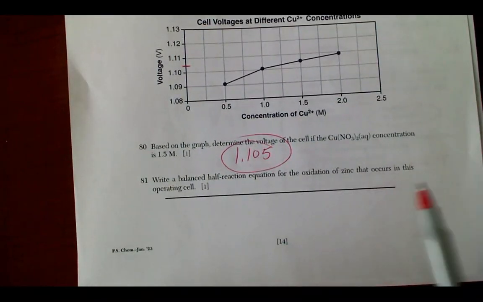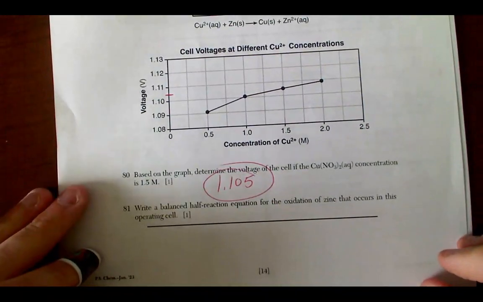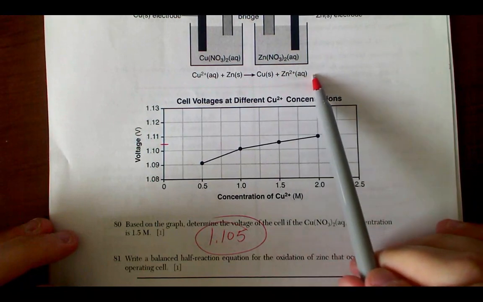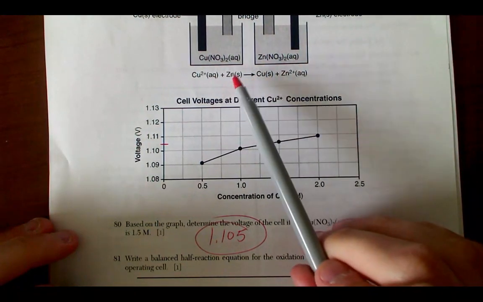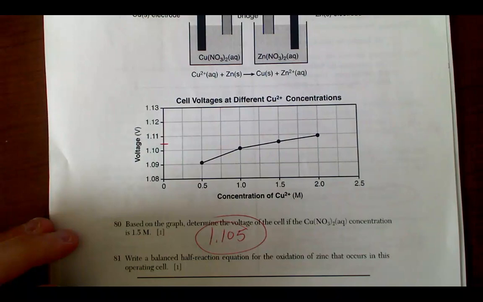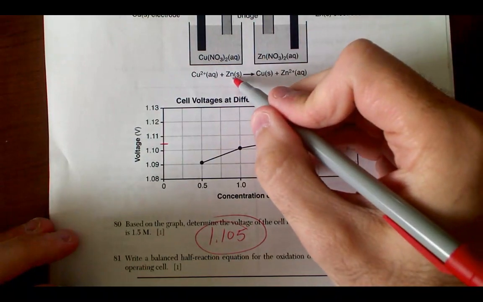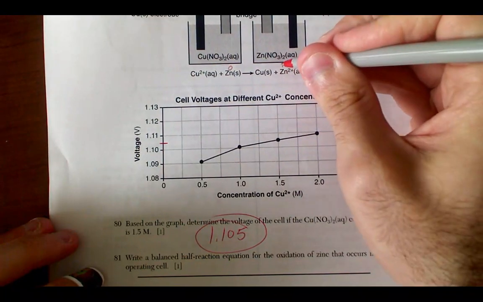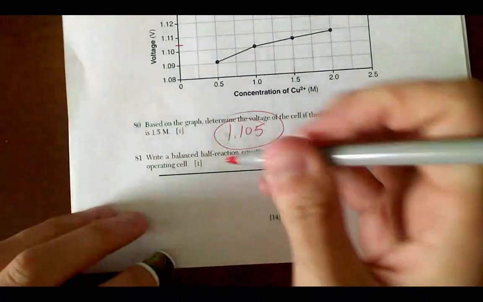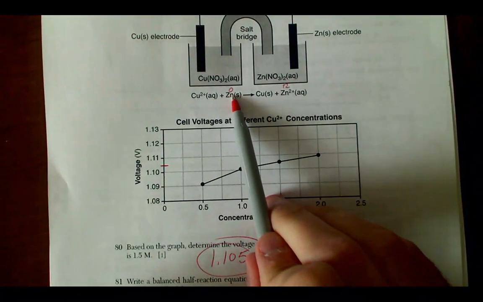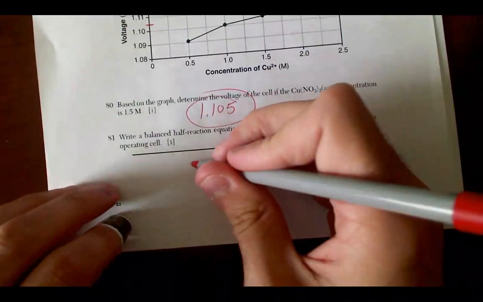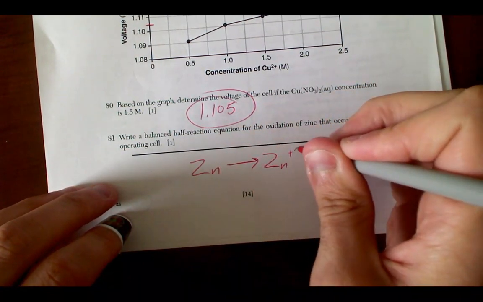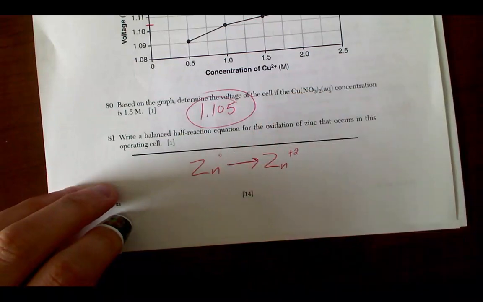81 says write a balanced half reaction equation for the oxidation of zinc that occurs in this cell. It's nice because it gives us the equation right here. It tells us how it works. We want to say the oxidation of zinc going from this version of zinc to that version of zinc. What was the half reaction? So you got to remember, Zn with no charge, that means it has an oxidation number of 0. Zn with a +2, that's oxidation of +2. We want to write how that works. So you're going to Zn 0 going to Zn +2. So I'm going to write Zn going to Zn +2. If you want to write a little 0 here, you can. No need to, but you can.